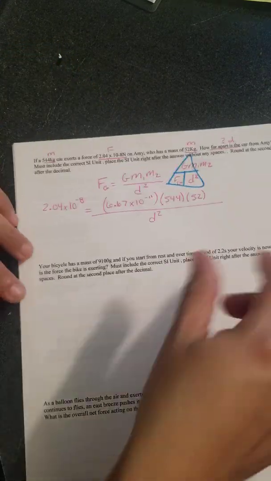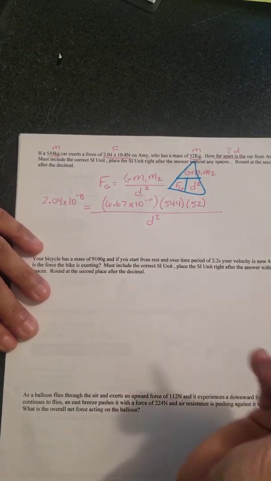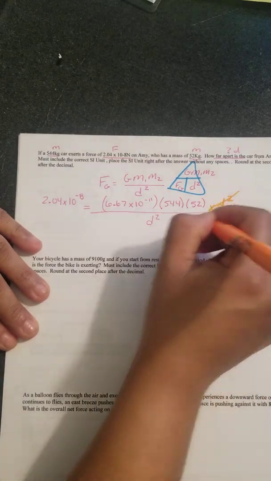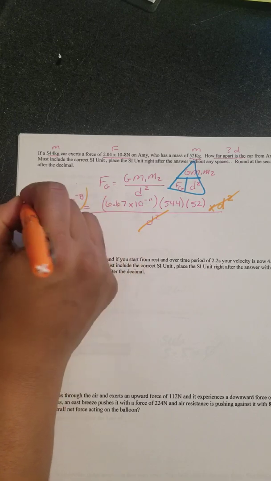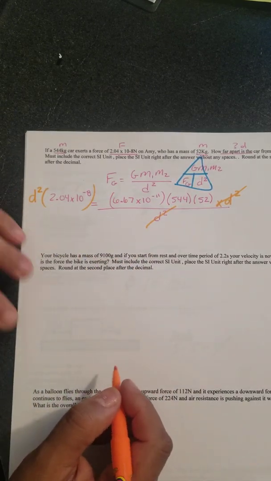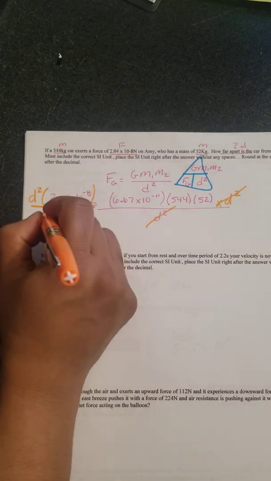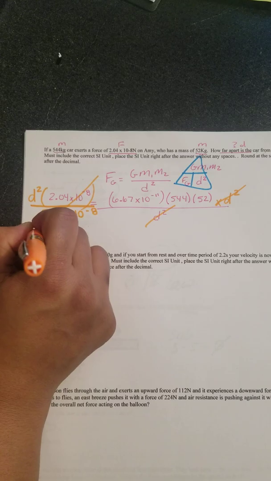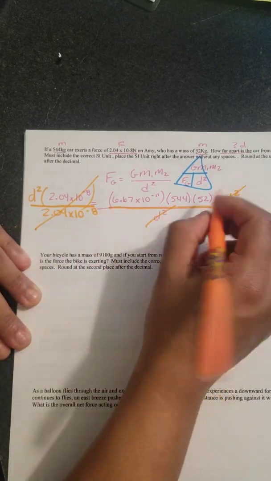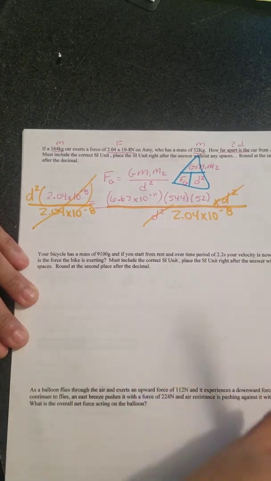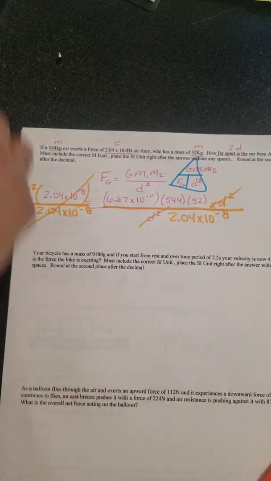Or we can algebraically multiply and rearrange it. So I'm going to go ahead and multiply this side by d squared, cancel. Multiply this side by d squared. I still need to get d squared by itself. So if I divide by 2.04 times 10 to the negative 8, that cancels. Divide by 2.04 times 10 to the negative 8. Now let's go ahead and do this.